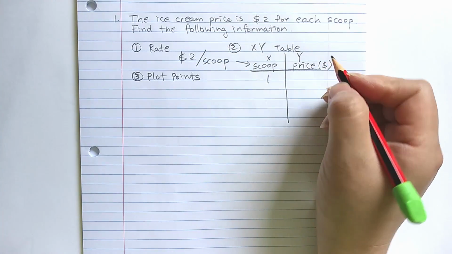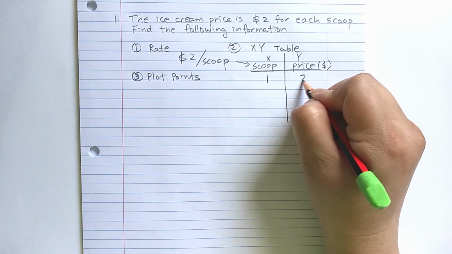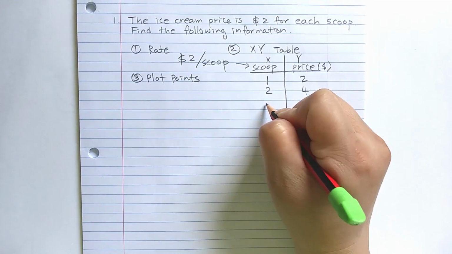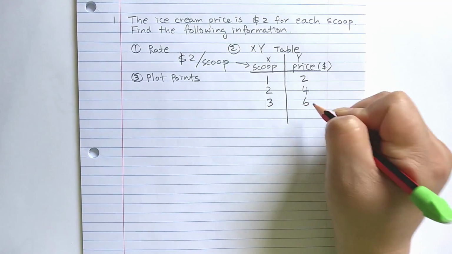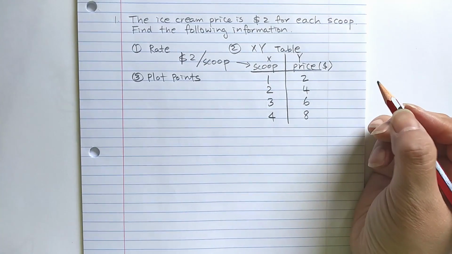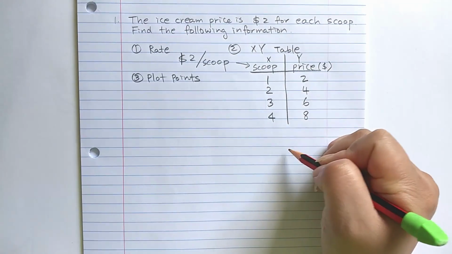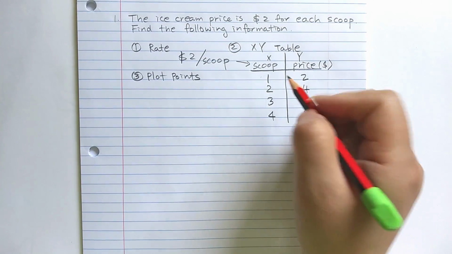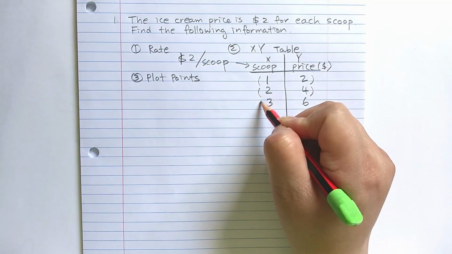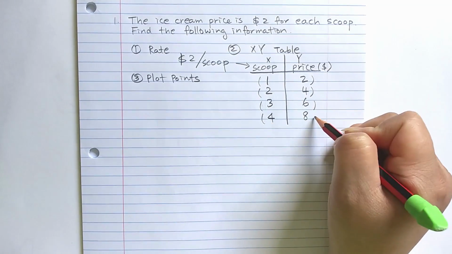For one scoop, the price is $2. For two scoops, $4. For three scoops, it is $6. Let's just try up to 4 scoops. And it can go on. Each set of these numbers is a point.